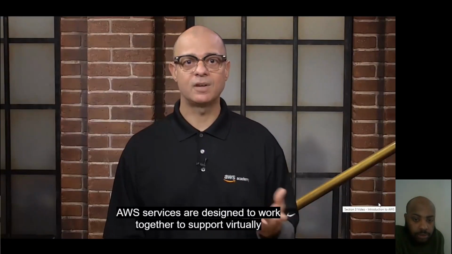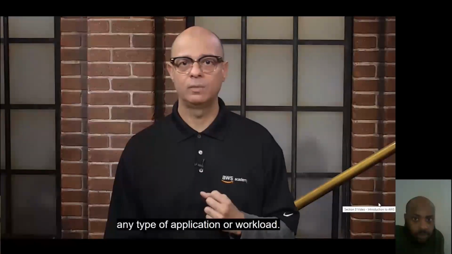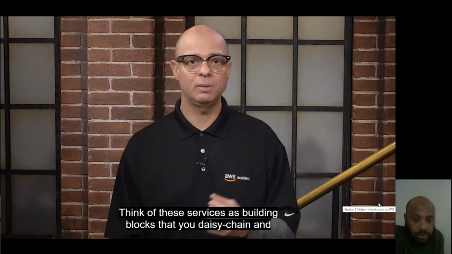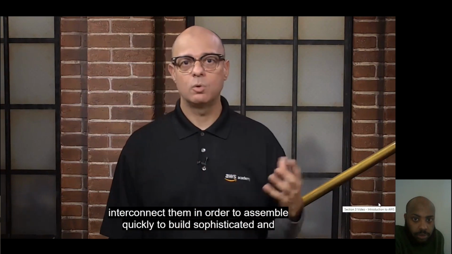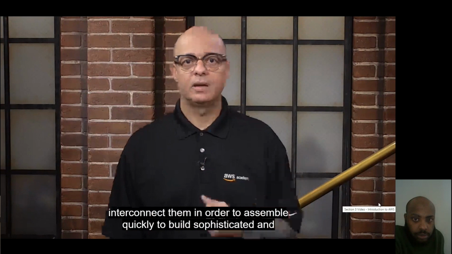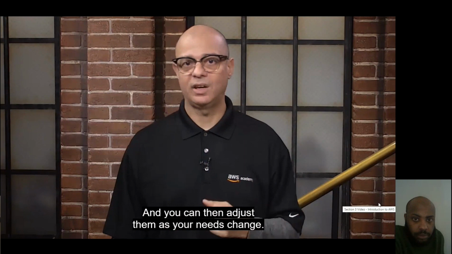AWS services are designed to work together to support virtually any type of application or workload. Think of these services as building blocks that you daisy chain and interconnect in order to assemble quickly to build sophisticated and scalable solutions. And you can then adjust them as your needs change.